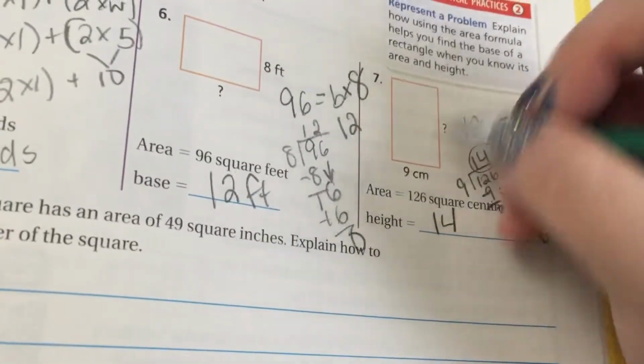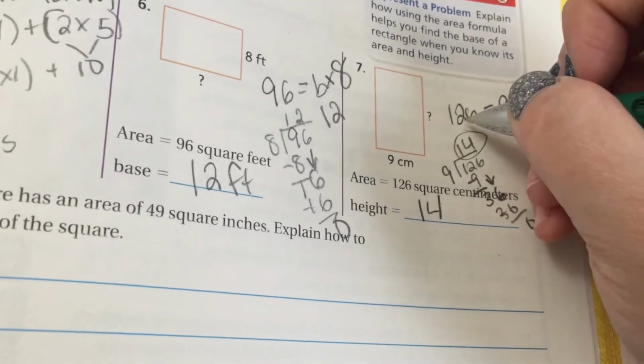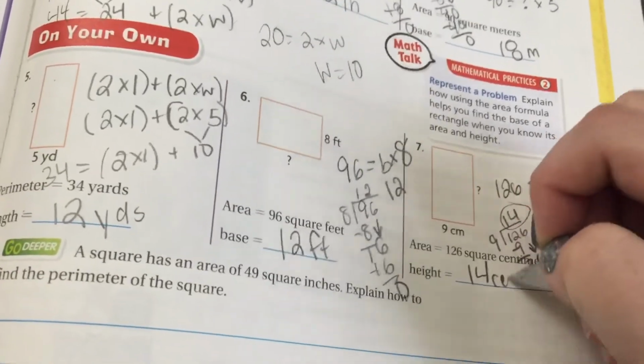Again, you can always plug your answer back into your formula, and that will say if you do 9 times 14, you get 126, then you know you did it correctly. So that would be centimeters.